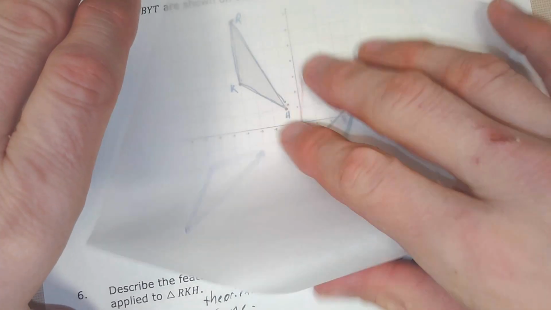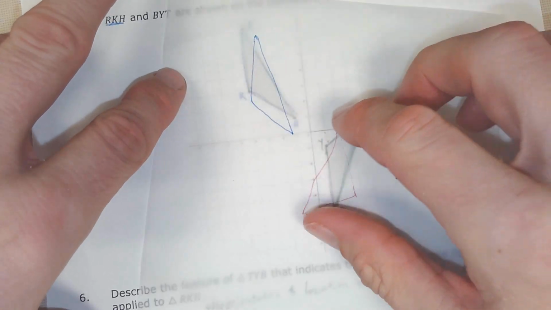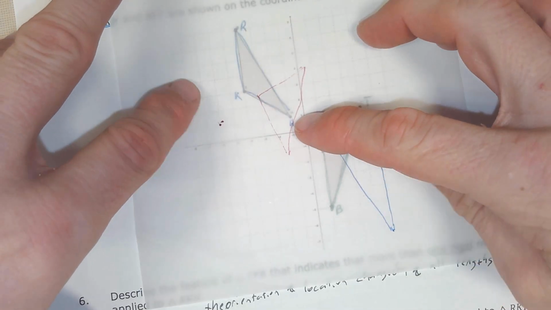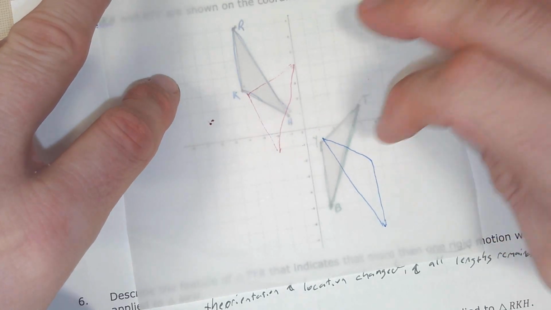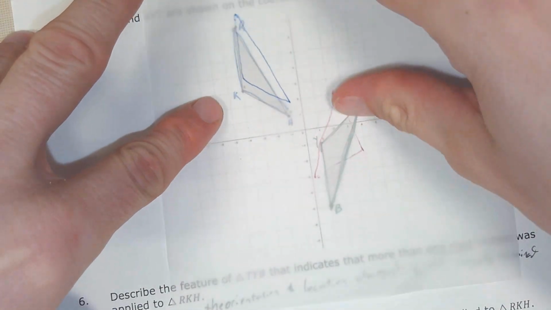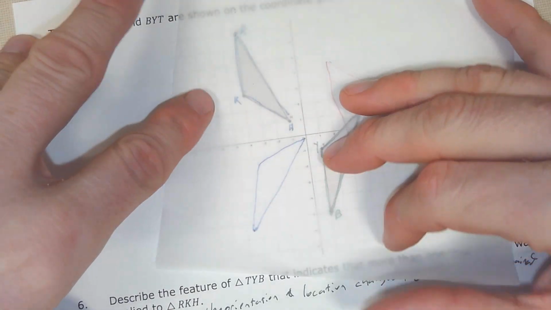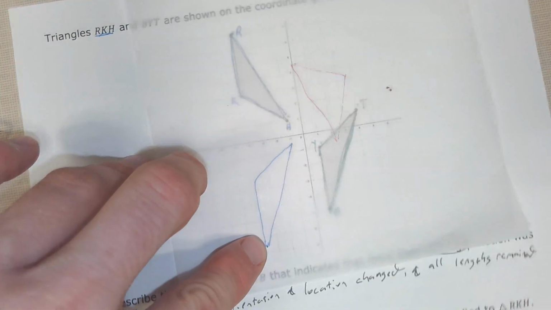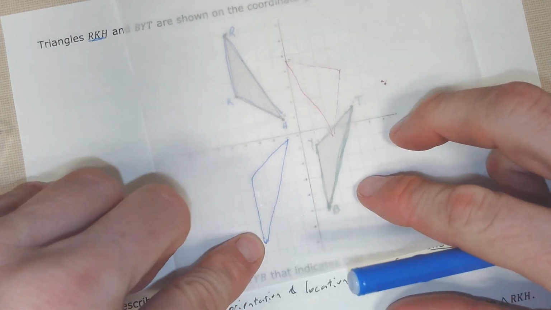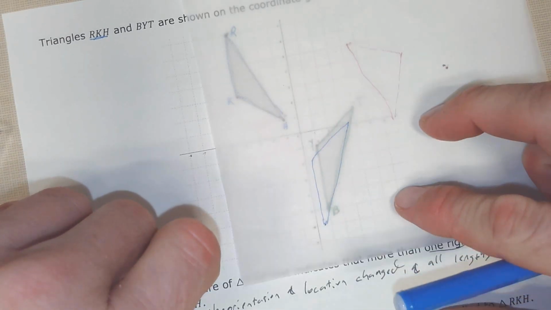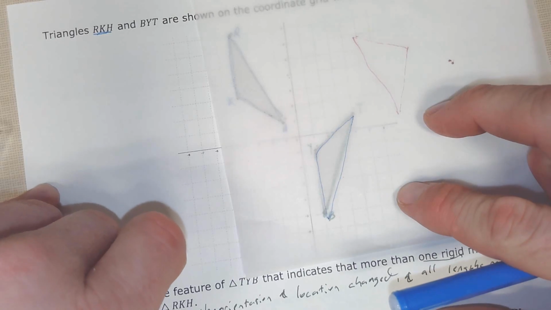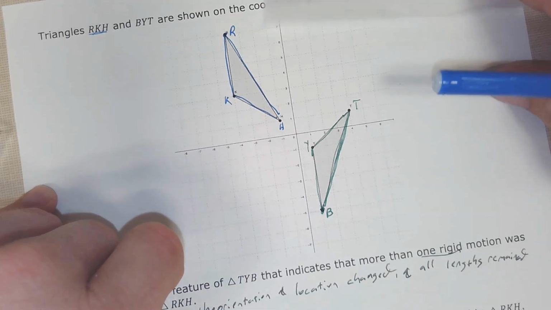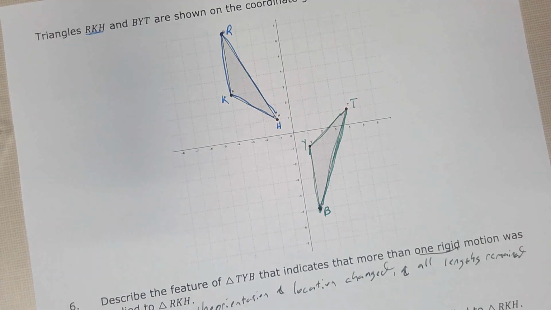A 180 degree rotation wouldn't work, right? Because it doesn't give me the same orientation. But what if I reflected it across the y-axis? That would give me my R in the same spot, and then a subsequent translation would give me what I need to do. All right, so this is a reflection.